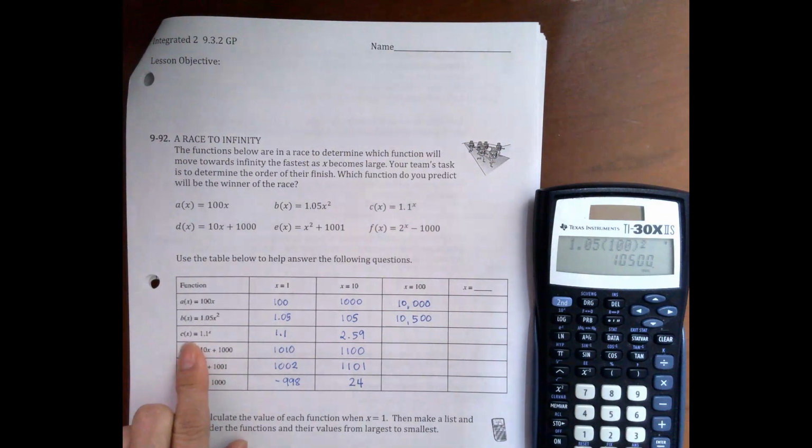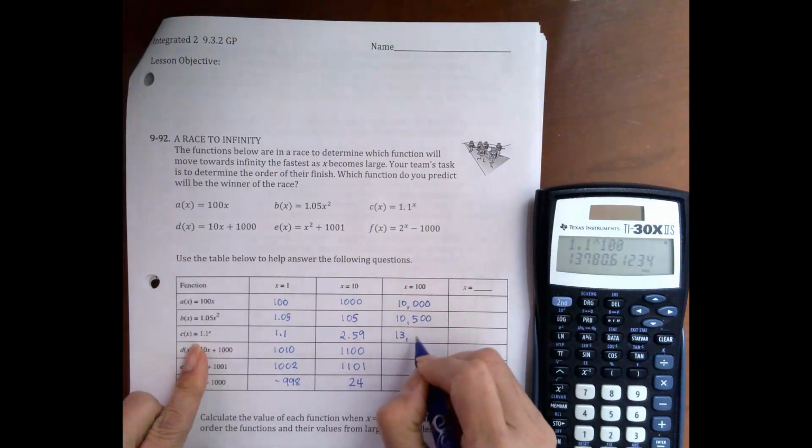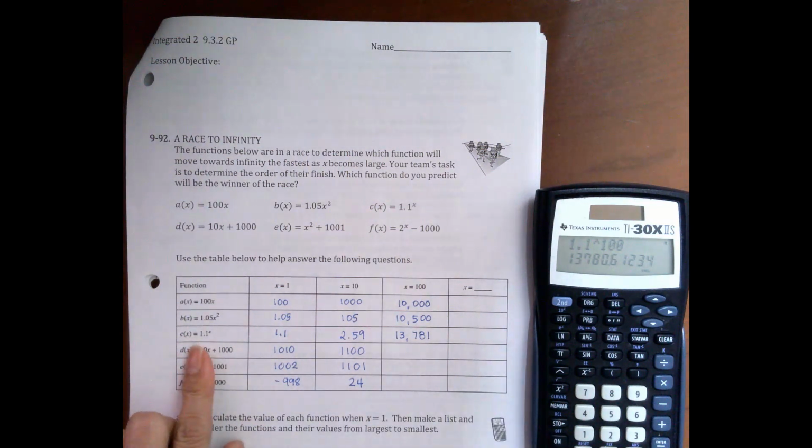And for c of x, we have 1.1 raised to 100. That will give us 13,780.6. Let's round it up to 81.